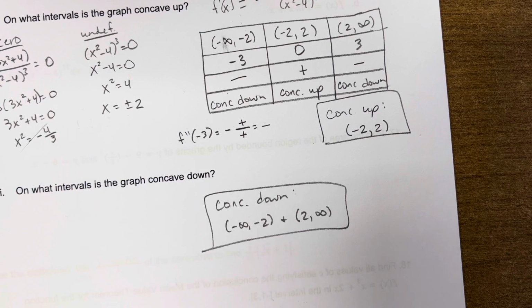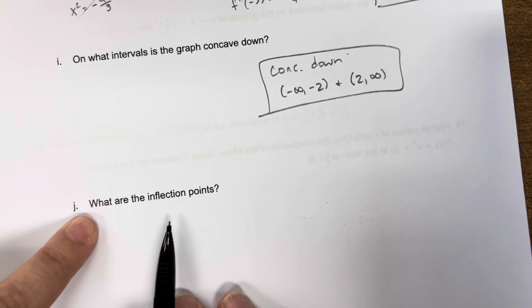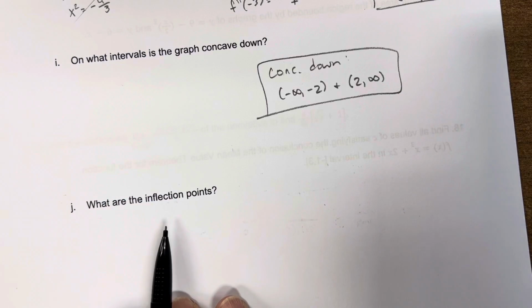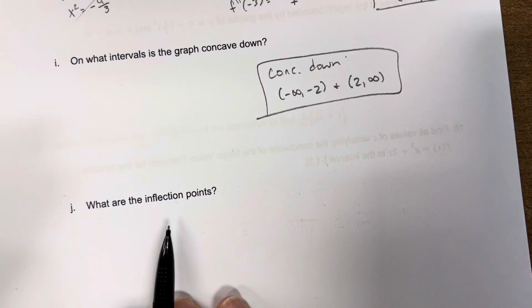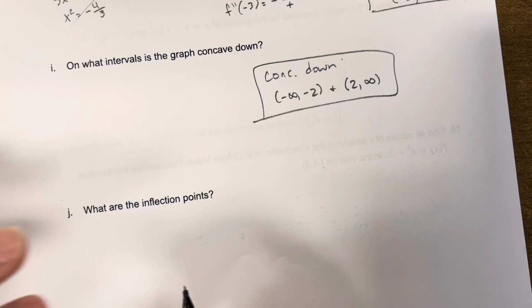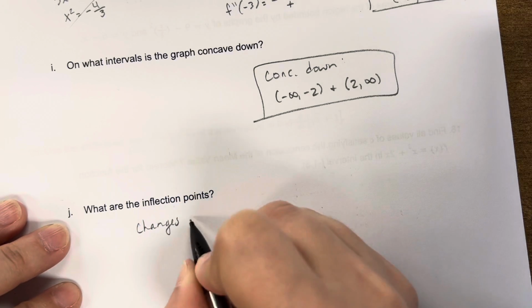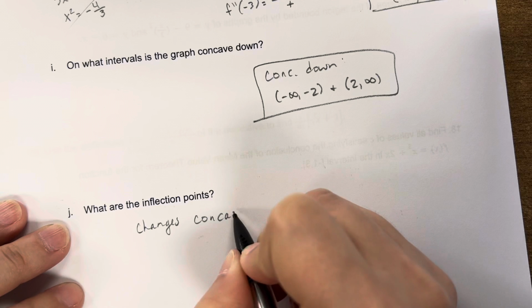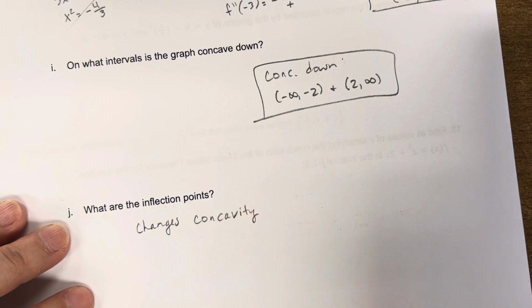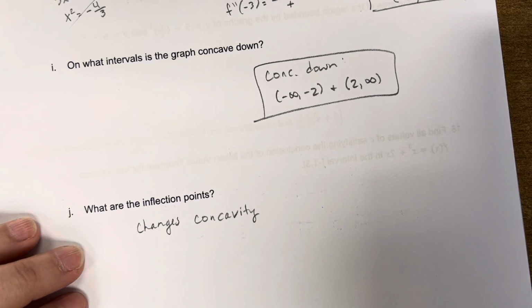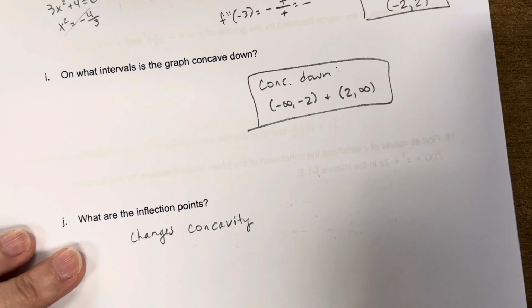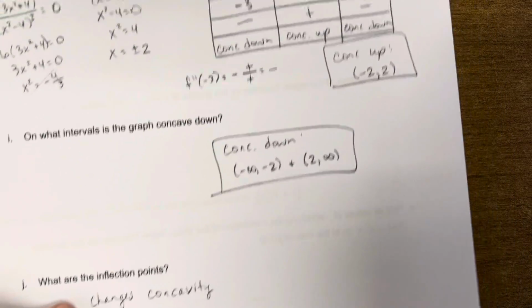All right, and then what are the inflection points? So I want you to be really careful with these. Usually I would say to you, it's where it changes concavity. So I would check for that first. But then we also need to think about what's happening at those points. So when is it changing concavity?